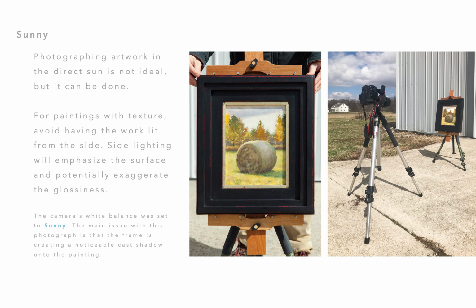You can photograph artwork in the direct sun, but it's not ideal. For paintings with texture, avoid having the artwork lit from the side because the side lighting will emphasize the surface and potentially exaggerate texture or the glossiness and can be detrimental. I don't paint super thick with my work, so maybe it's not as much of an issue with me. Now, the one thing that clearly I don't like is that there's a cast shadow from the frame onto the painting, so that is not great either.